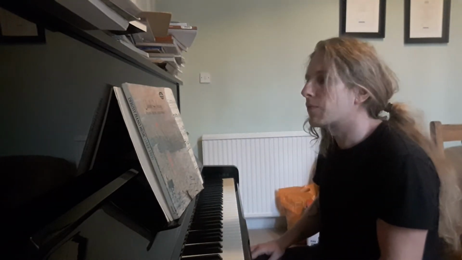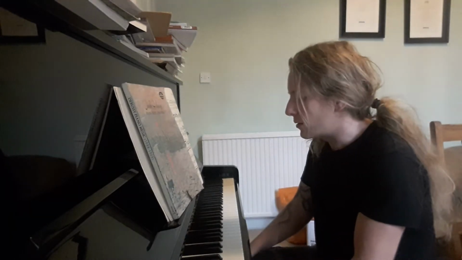Then on top of that, particularly with Debussy, you have the stuff I would sort of call modal chord sequences.